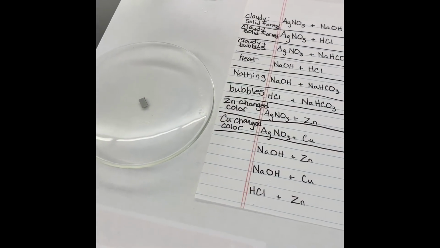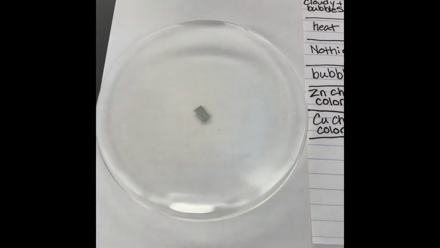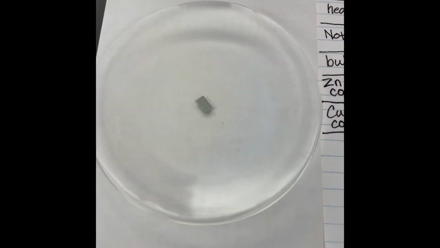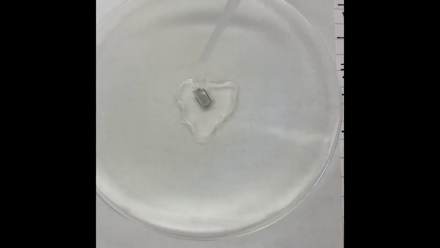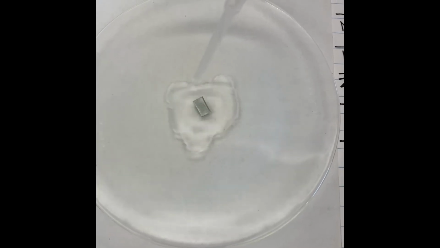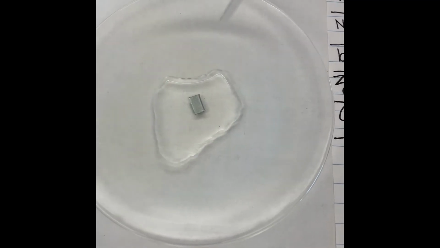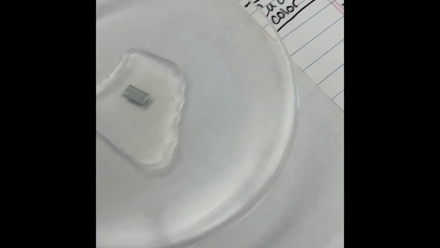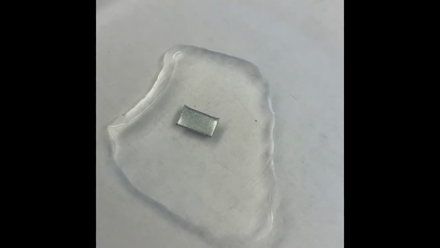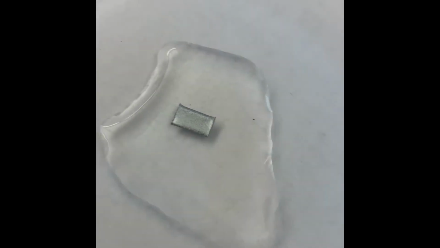Here we have the sodium hydroxide and the zinc foil. There we go.